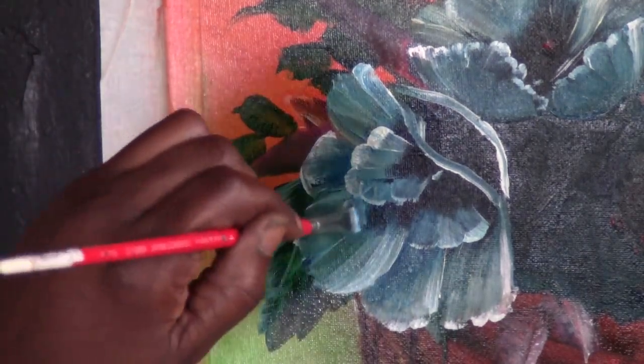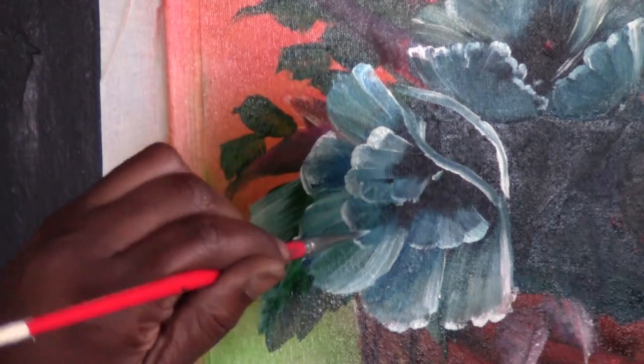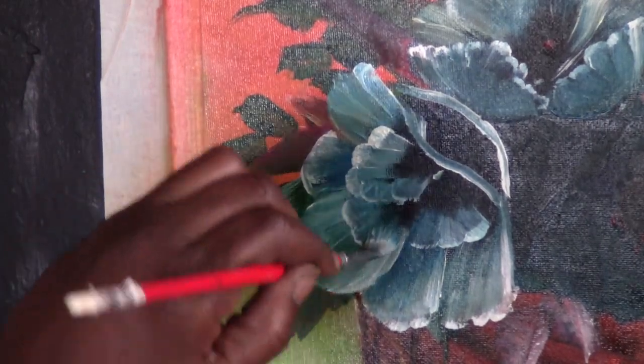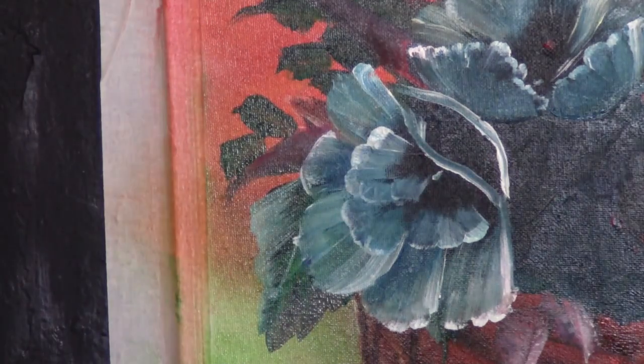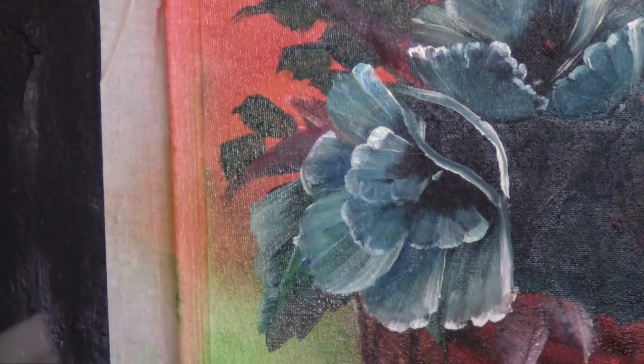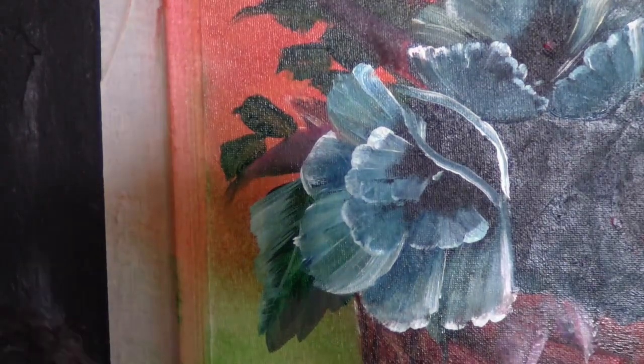If you want, put a little something here just so. See, it's that rim of paint that kind of sells this. Give it a good press. Give it a nice rim of paint. Bring it all in there like that. All right, now you got some petals in the inside of that flower.